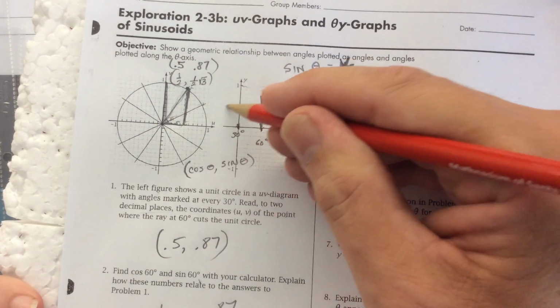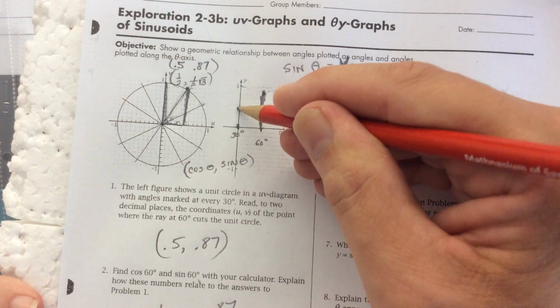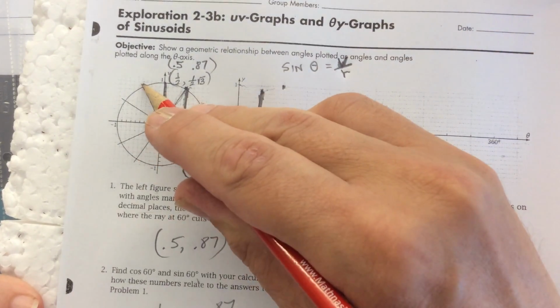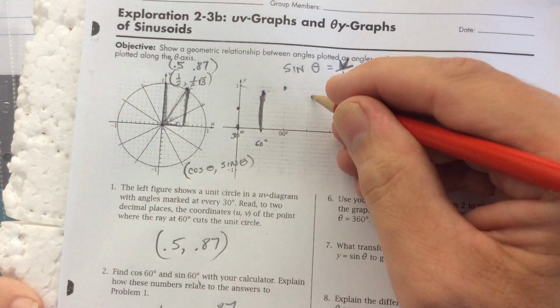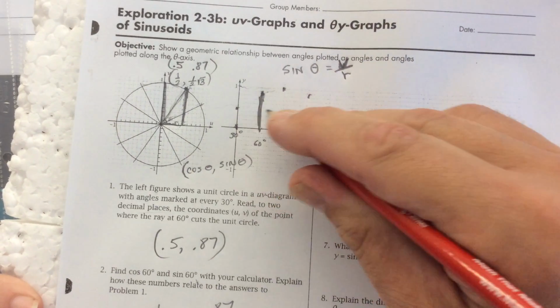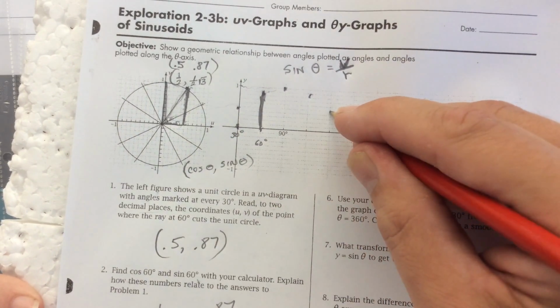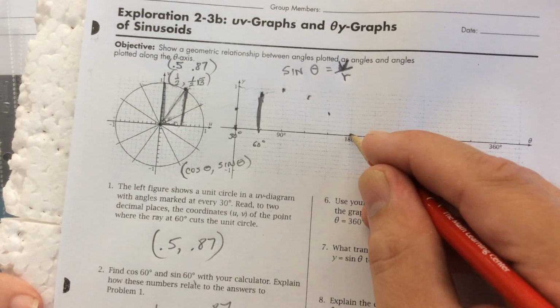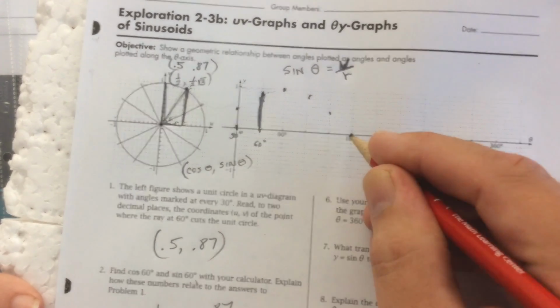And 30 degrees is going to be the same height. And this is going to be the same height over here, right? 120 degrees. And 150 degrees is going to be the same height over here. And when we finally get to 180 degrees, it's going to be here.